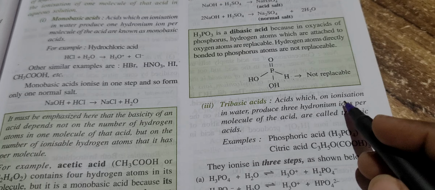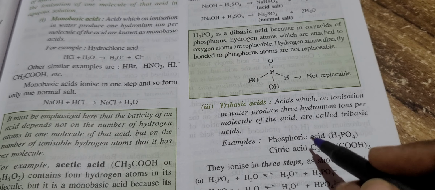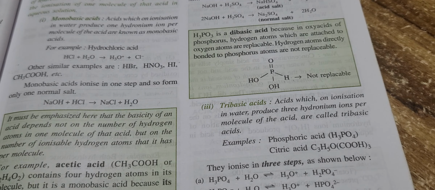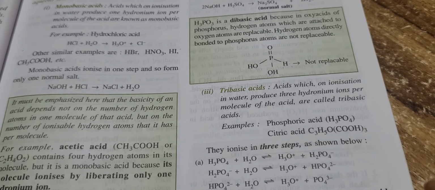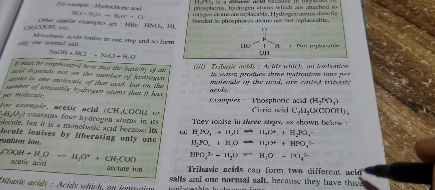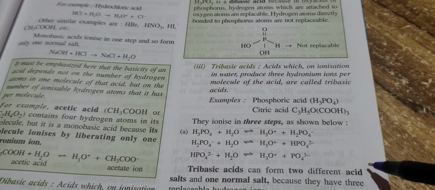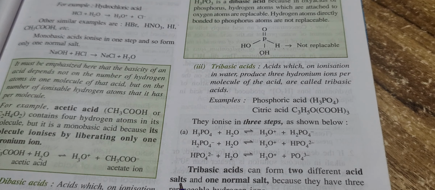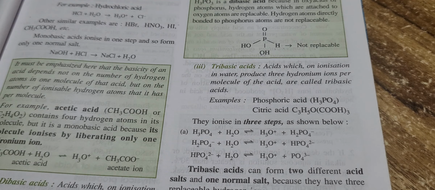Then we have tribasic acid. You can see the examples: phosphoric and citric acid. And you will see that when the tribasic acid undergoes reaction, they form two different types of salt. That is, they contain one acid salt and the other one normal salt. So this is how the acids are being classified.